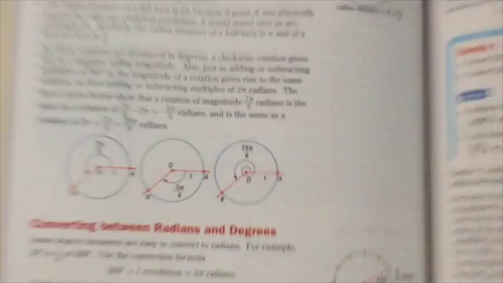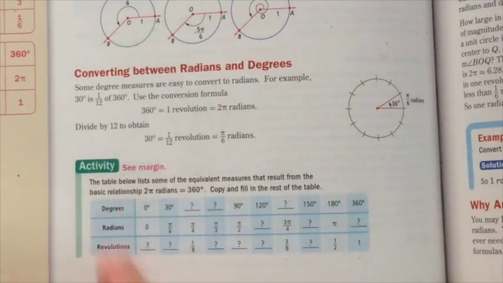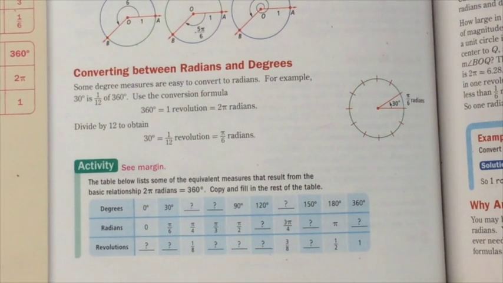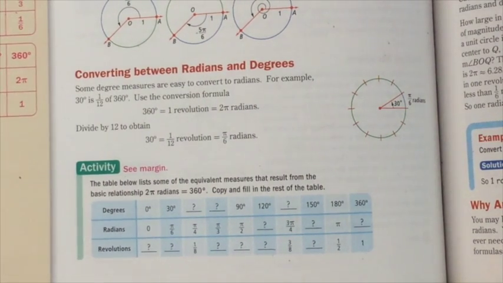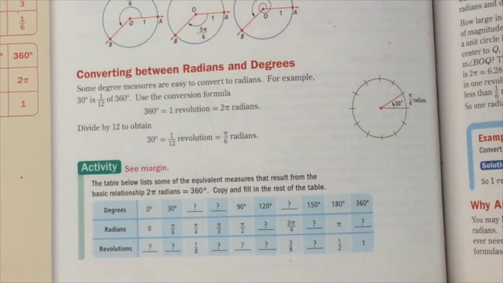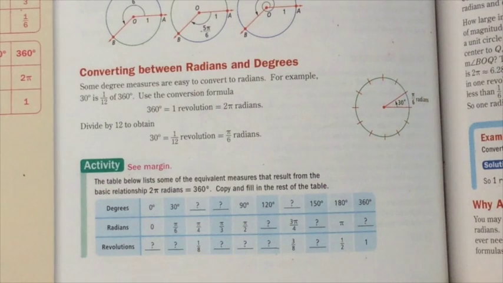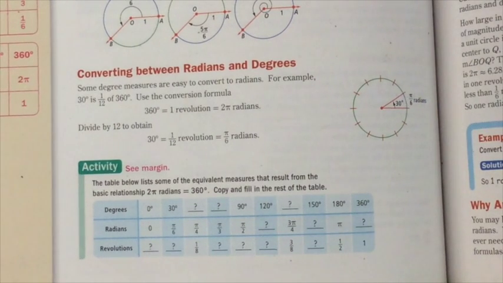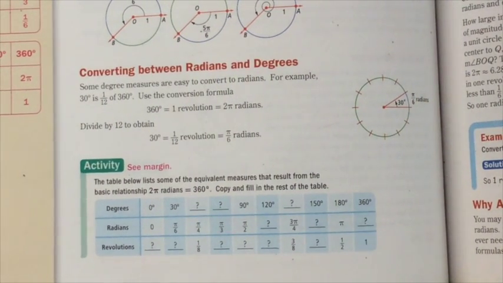And then before you know it, you're down here, and there's a chart that has 0 degrees, how many radians it is, how many revolutions it is, and you should be able to fill in the chart. If I tell you 45 degrees, you should be able to tell me how many radians that is. Or if I say, I don't know, 7/12 pi, how many degrees is that?